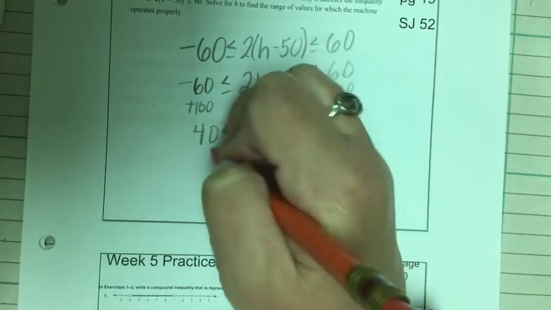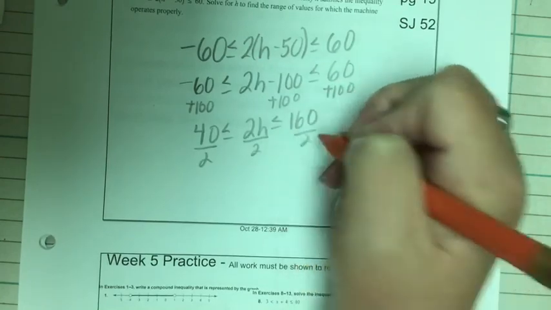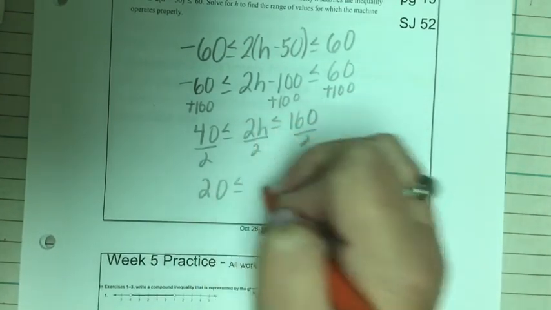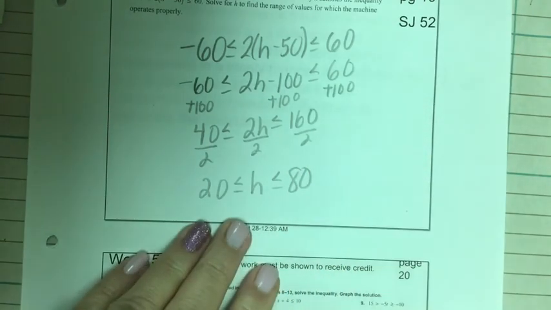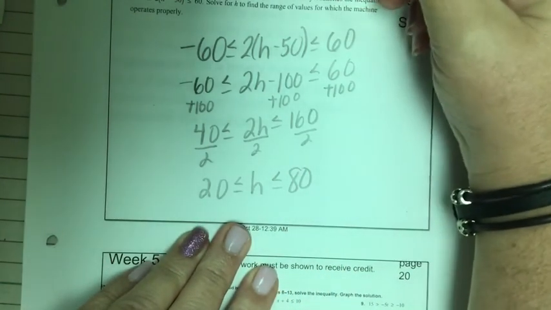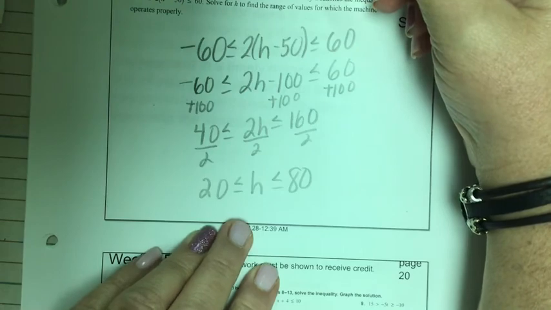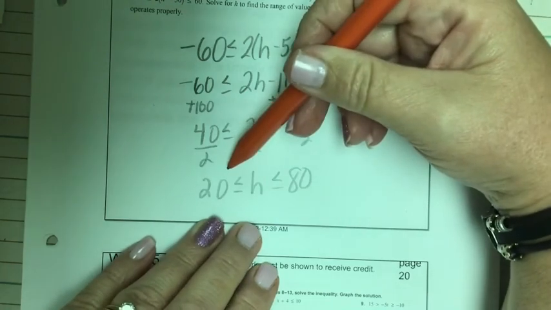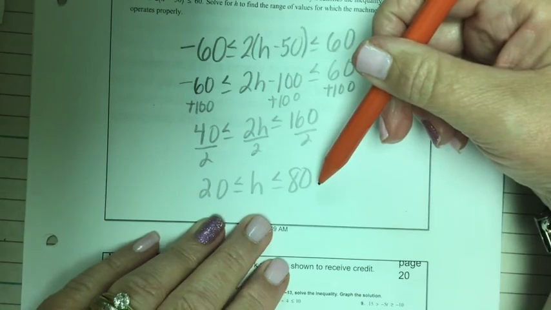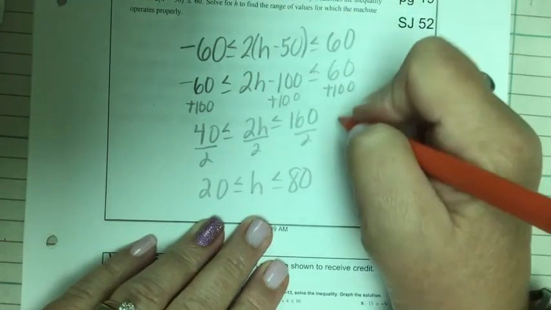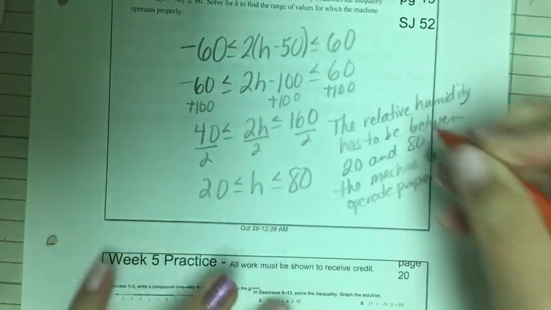Divide by 2. The range of values, the relative humidity has to be between 20 and 80 in order for the machine to operate properly. I hope you had a great week.